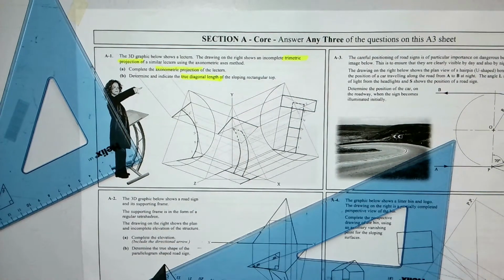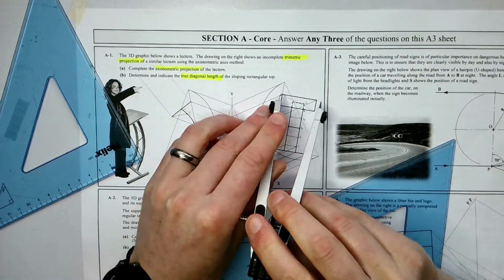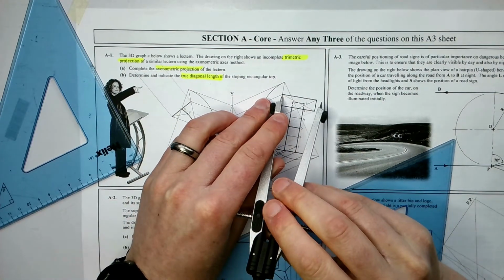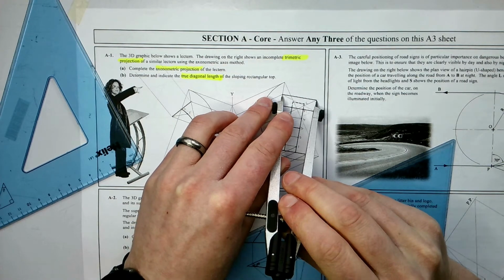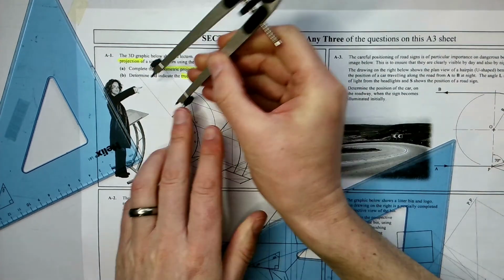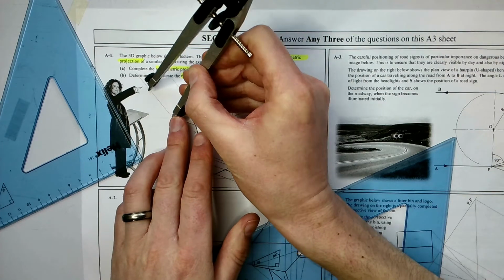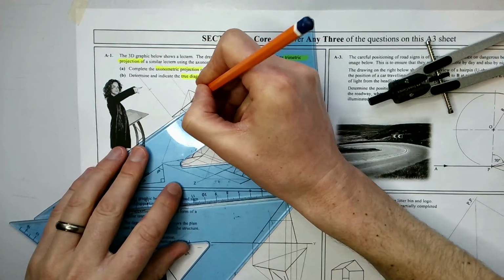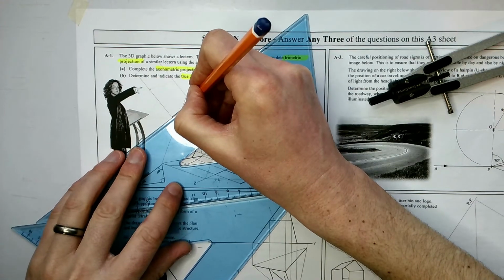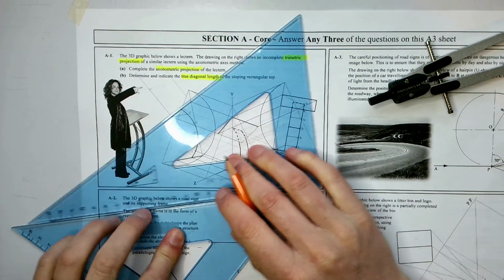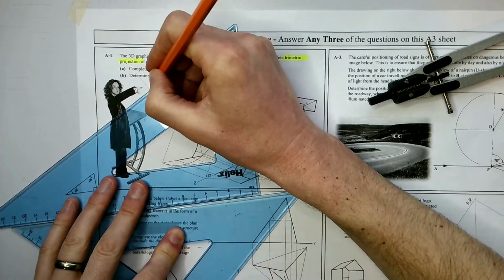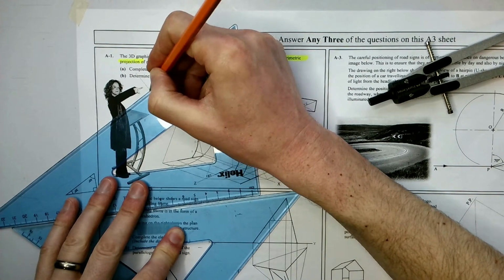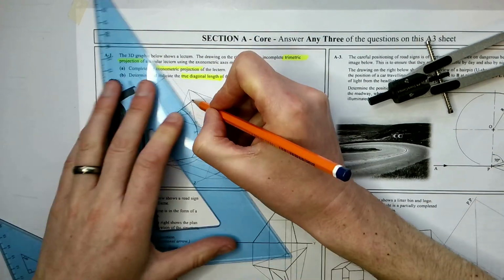So where do I find the length? If I look over at the elevation, I have a true length from here. I'm going to take the length of that and pop it over on these projected lines. Now what I've just drawn in is the true view of the rectangular top.